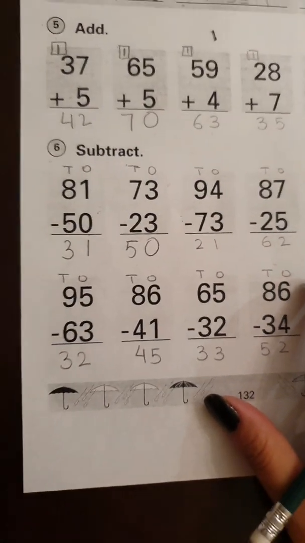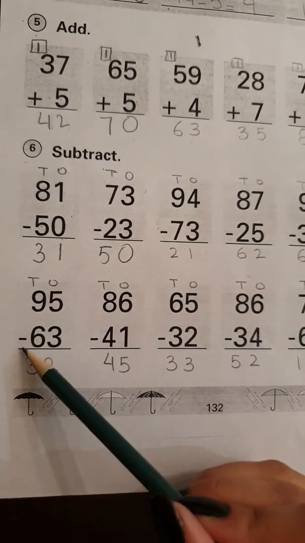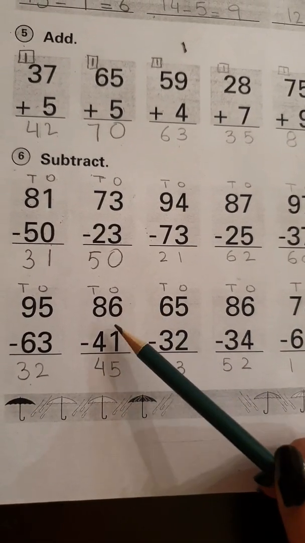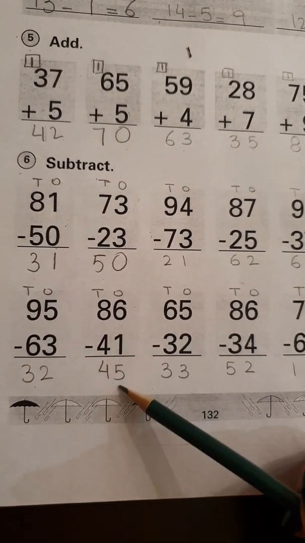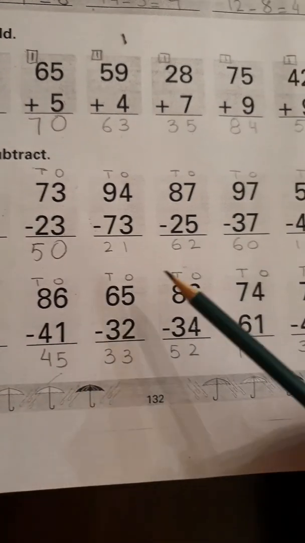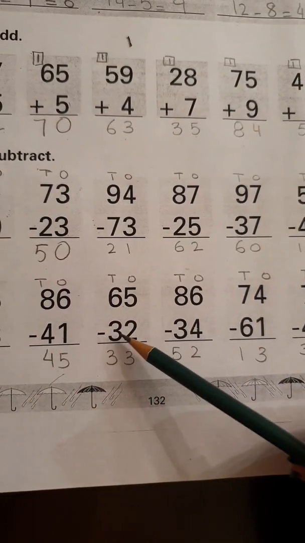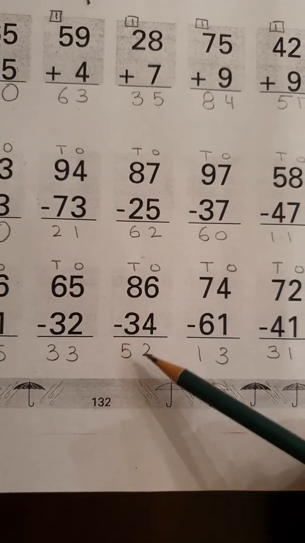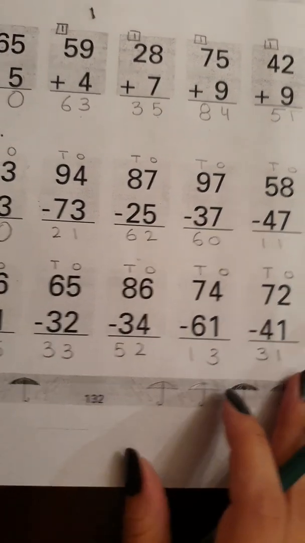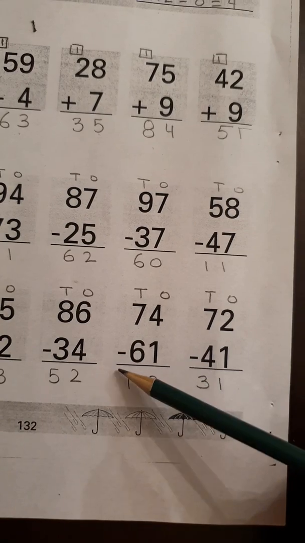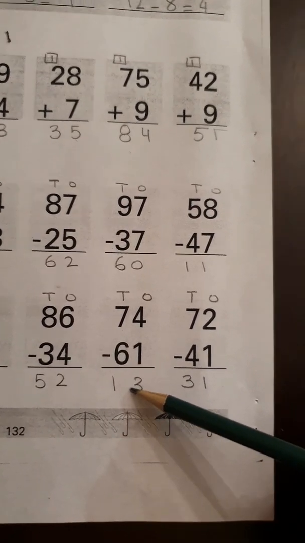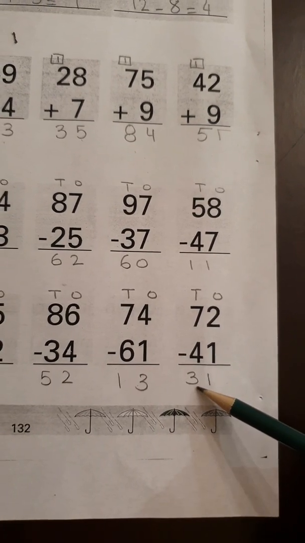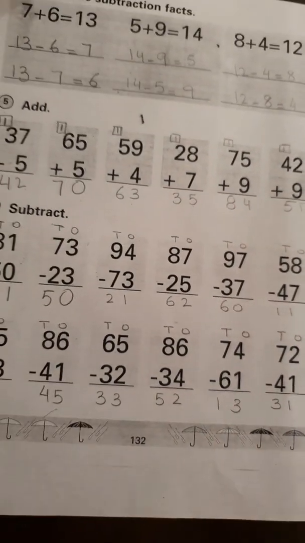Now let's move to the last row. 95 minus 63 is equal to 32. 86 minus 41 is equal to 45. 65 minus 32 is equal to 33. 86 minus 34 is equal to 52. 74 minus 61 is equal to 13, and at last we have 72 minus 41 is equal to 31. I hope all of you got these right.